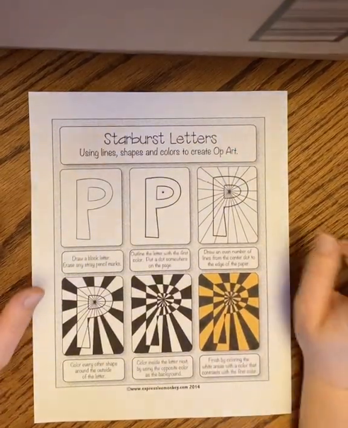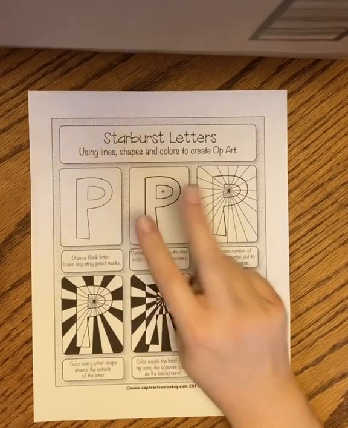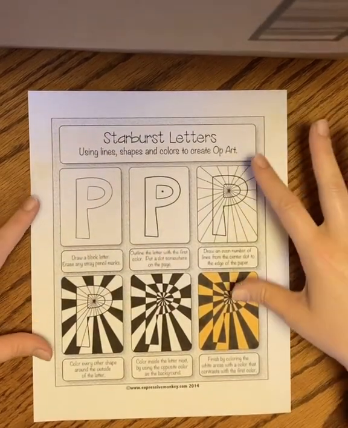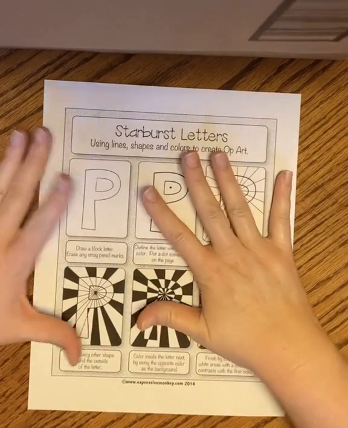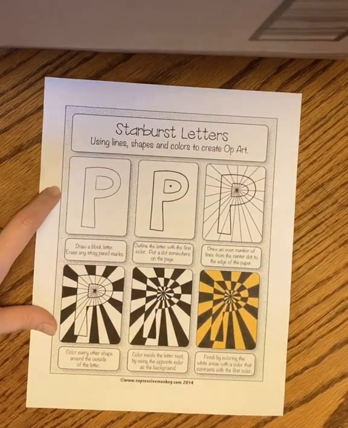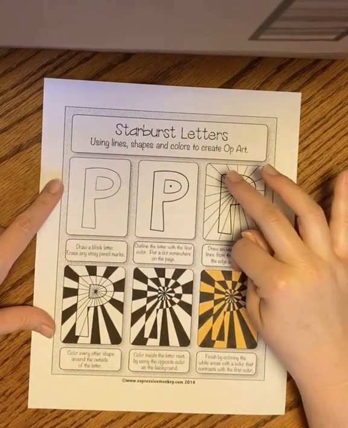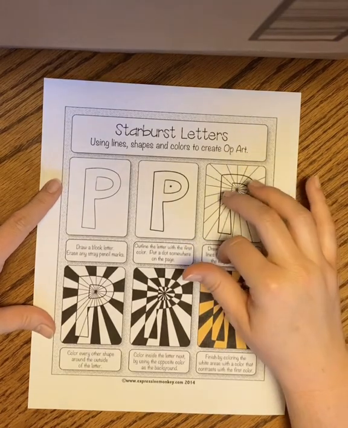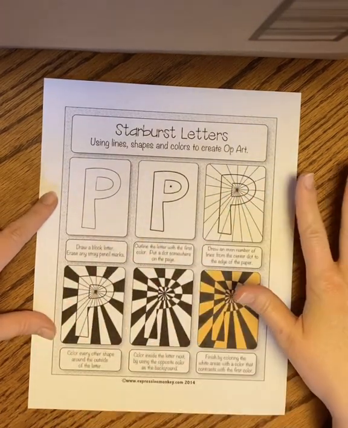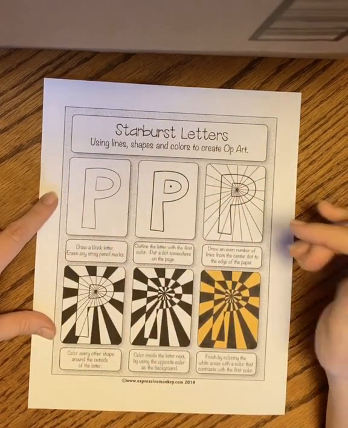Alright, so this week you're actually going to make two artworks. This one you're going to do based on the handout, which I'm going to send to you. And then you're going to create another one of your own. I'm going to do both of these with you, so you'll be able to see both of my examples.